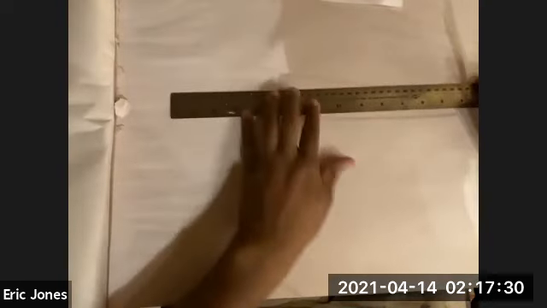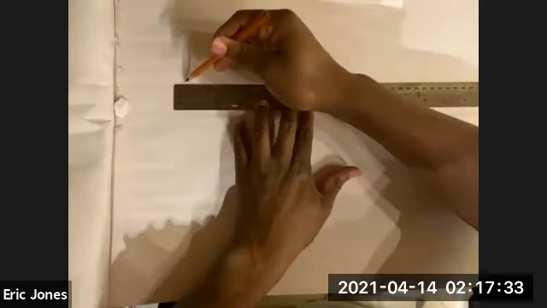So a ruler is required to create the horizon line. Now, with the pictures that you're drawing from, the horizon is chosen already. It depends on the picture.